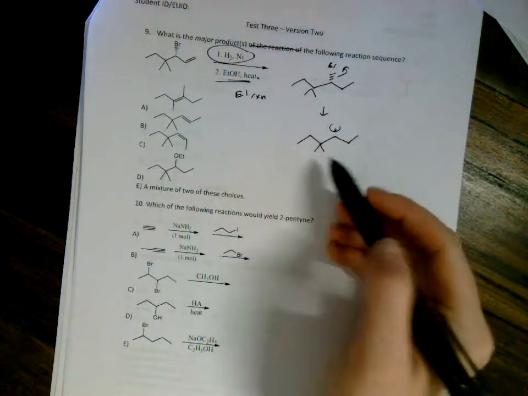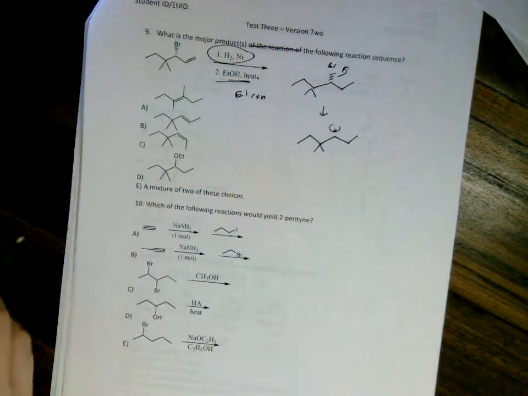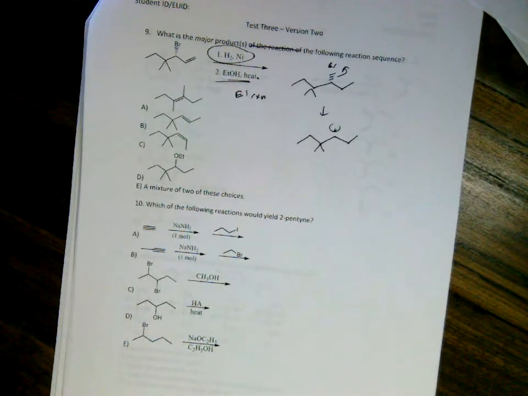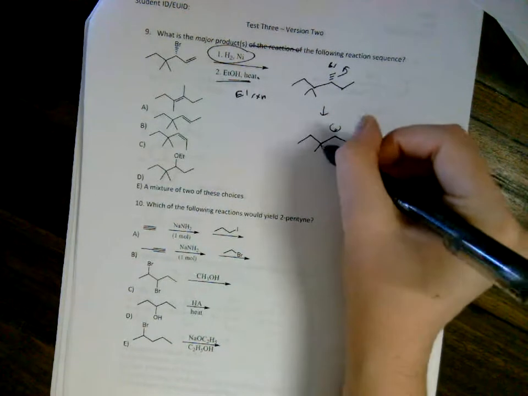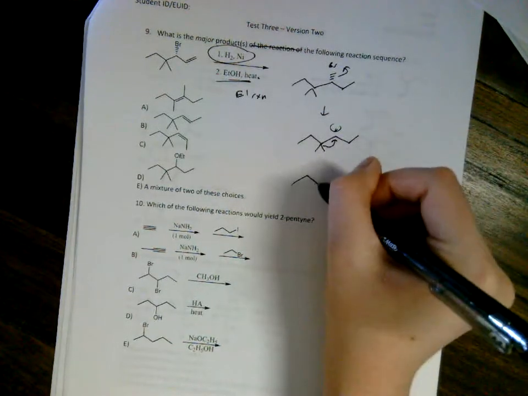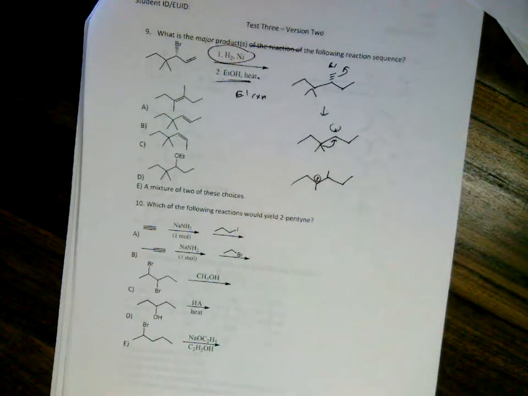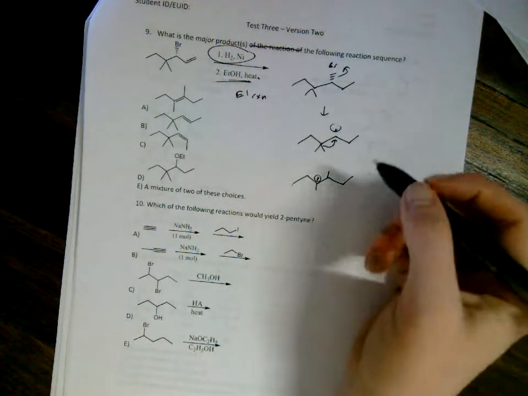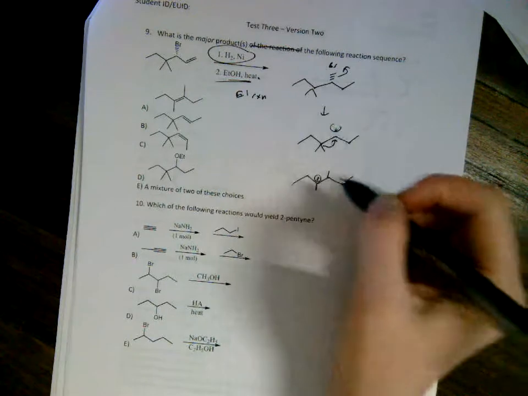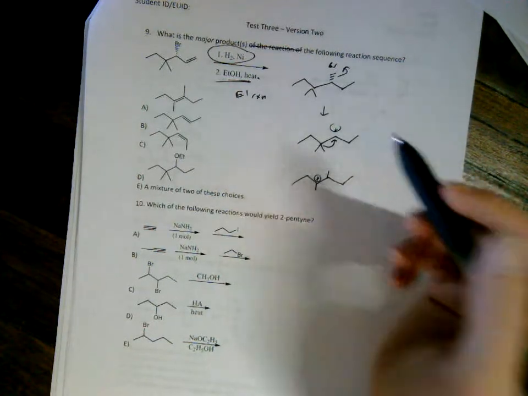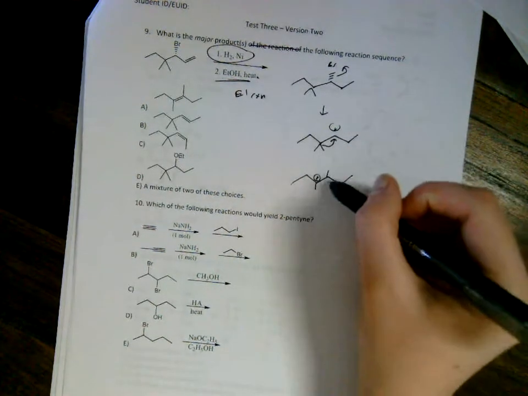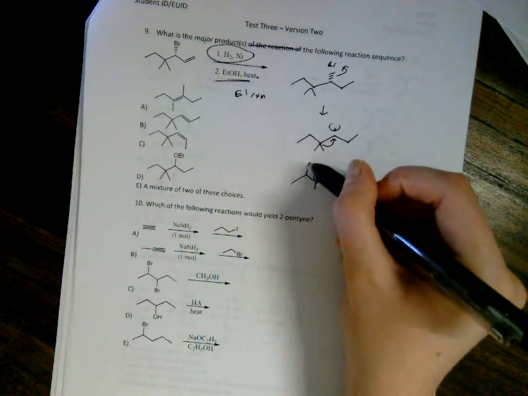But this carbocation is directly adjacent to a quaternary carbon. Anytime you see a carbocation, you always have to ask yourself, is there going to be a rearrangement? And in this case, of course, there will be rearrangement. The methyl group will shift over, you'll get a methyl shift, and you'll have the carbocation move over. And then because you have heat, it's an elimination reaction. The hydrogen can either be taken from here or here.